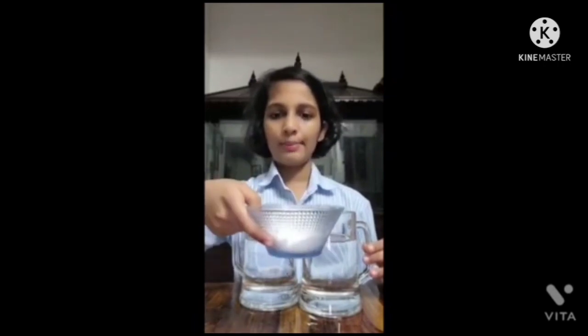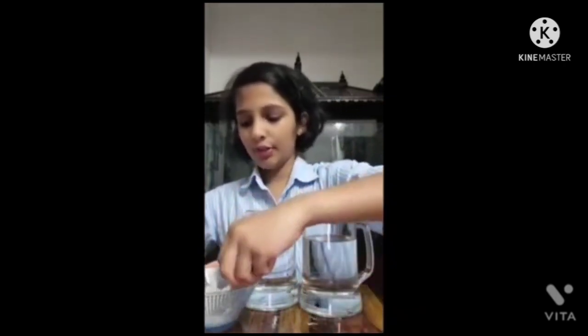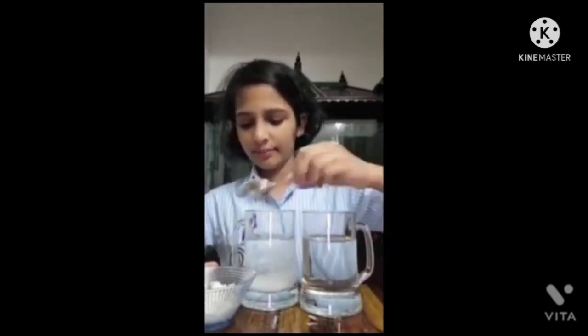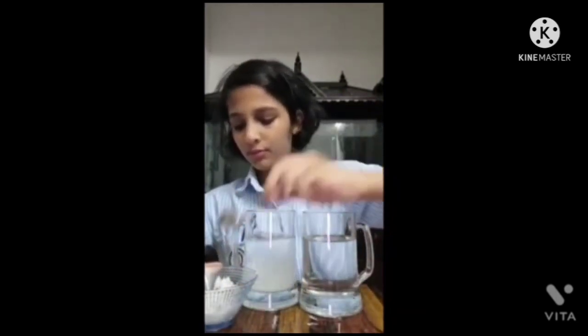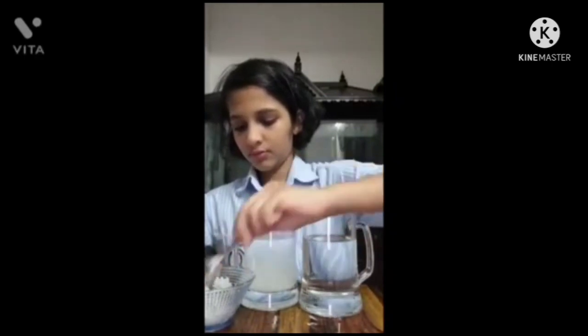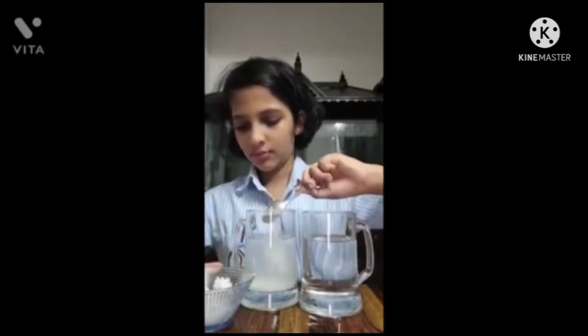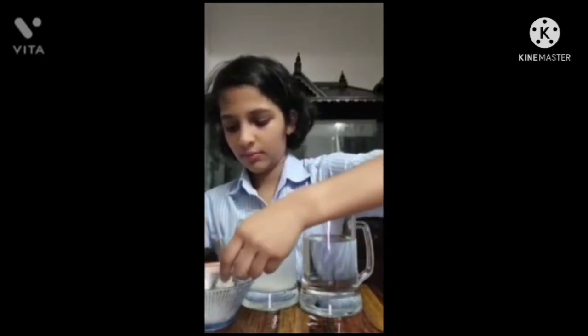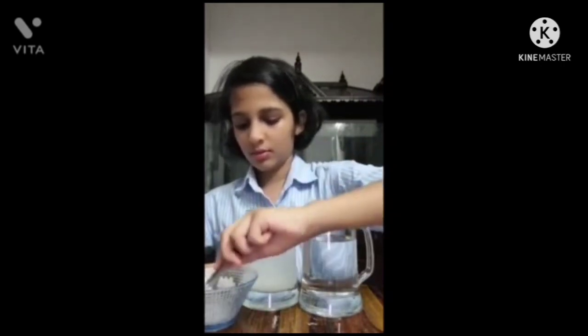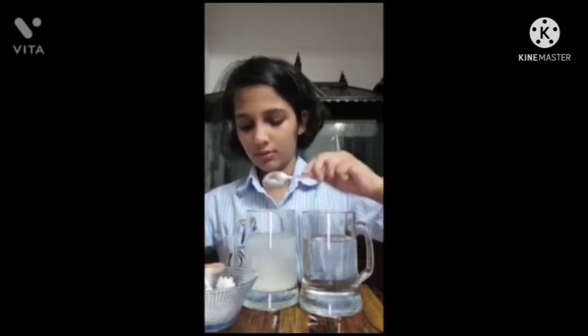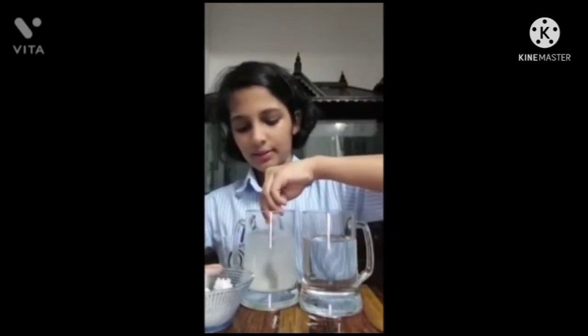All you need for this experiment is 2 glasses of water, 1 bowl of salt and 2 eggs. First, take 5 spoons of salt and put it in glass A. Mix it well.